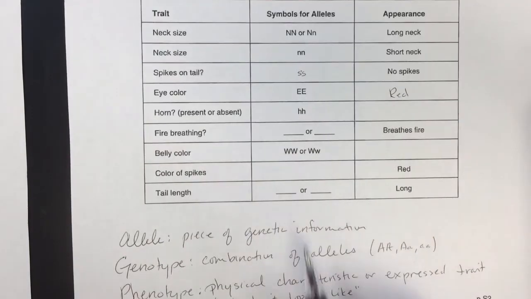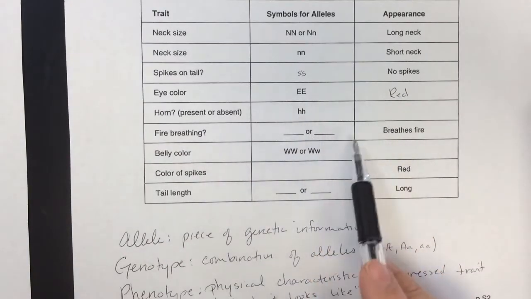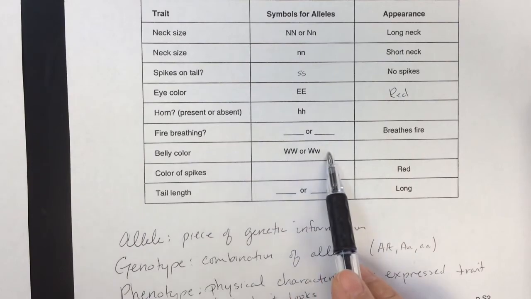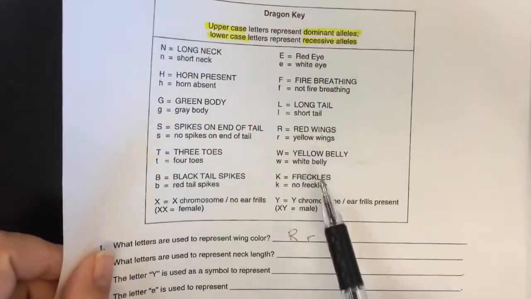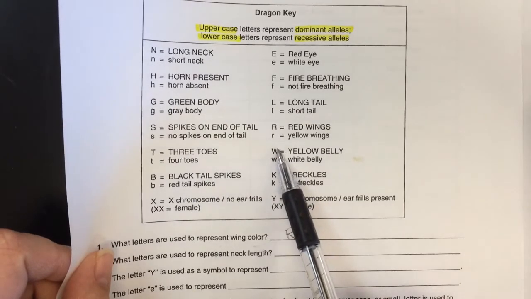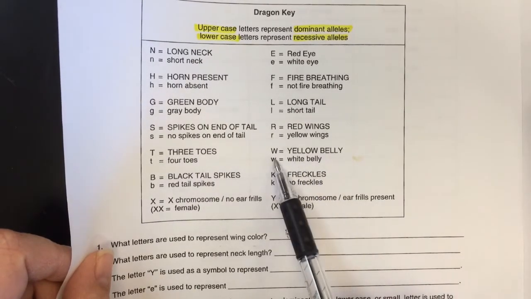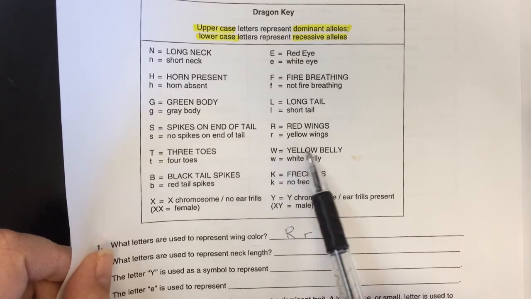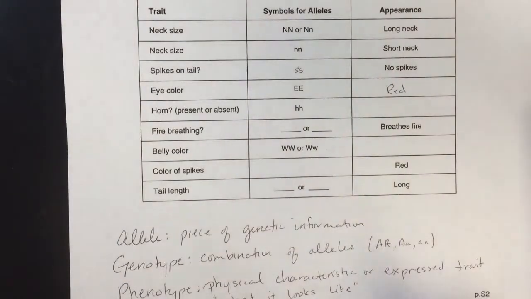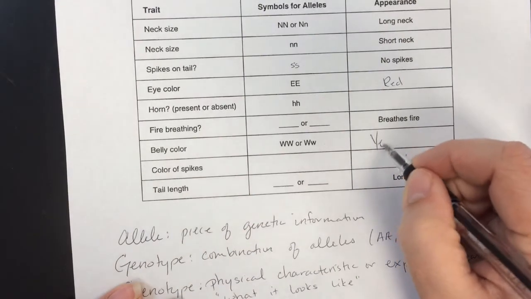Skipping down here to belly color, I'm going to let you figure these out on your own. If you have big or big little, we always end up with the dominant trait. So we call that our heterozygous. So our W's, big is yellow belly, little is white belly. So if it is big or big little, that means we're going to have the yellow belly. So you're going to put yellow belly on here.